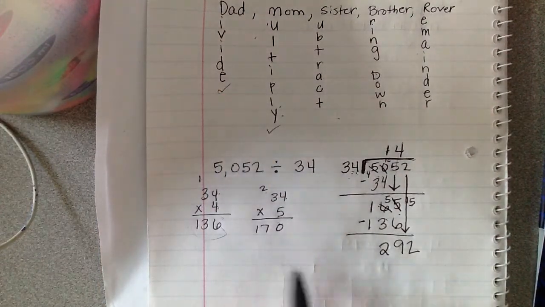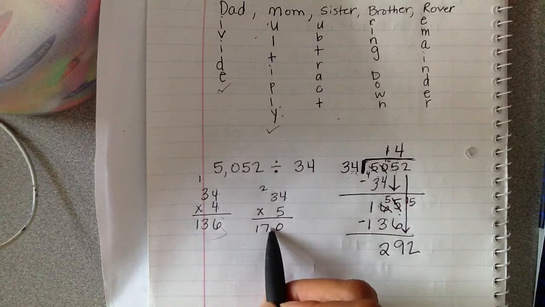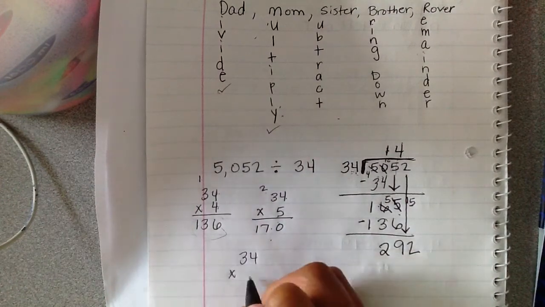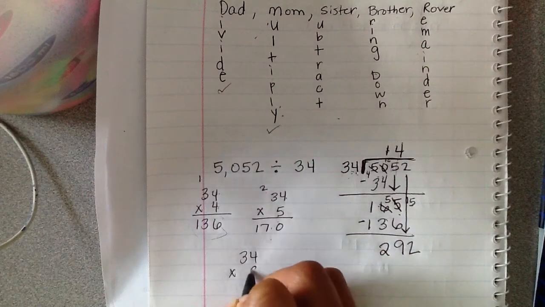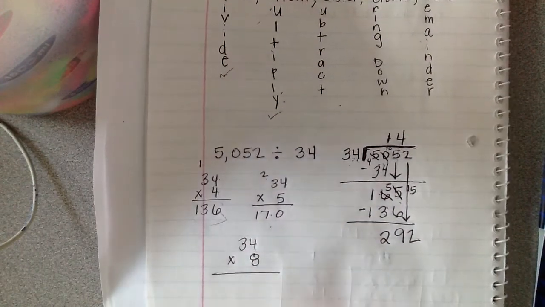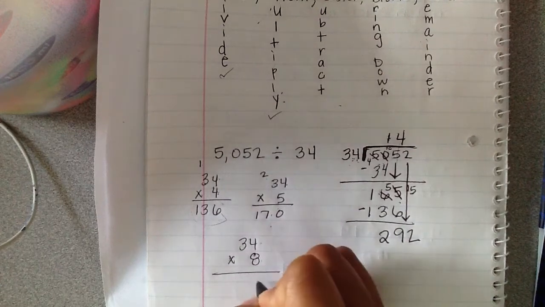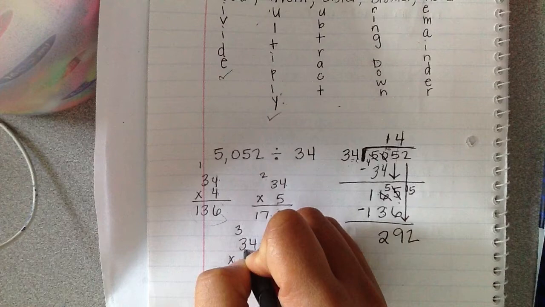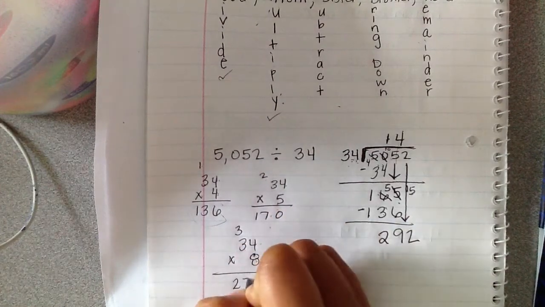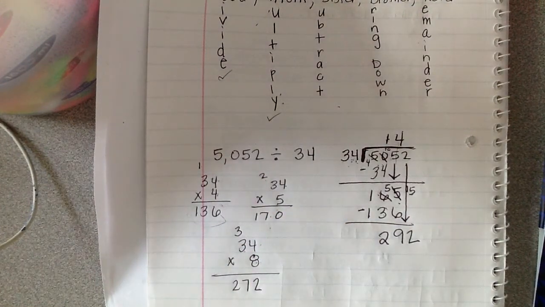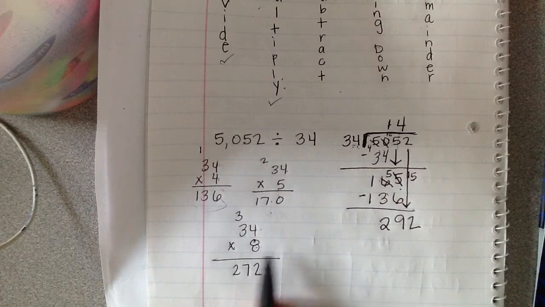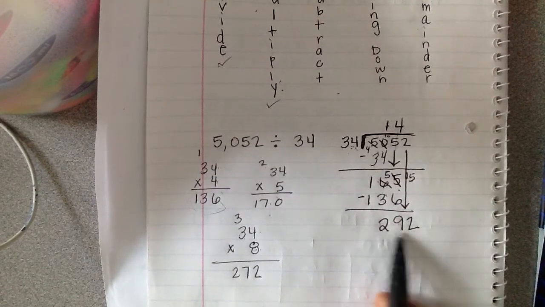Well, I know 34 times 5 was 170, so it's going to be bigger than 5. It's going to be probably much bigger than 5. So I'm going to try 34 times 8 and see what I get. 8 times 4 is 32. 8 times 3 is 24, plus 3 more is 27. So I got 272. And that's pretty close. I can't add another group of 34 and multiply 34 times 9 and still stay under this number right here.